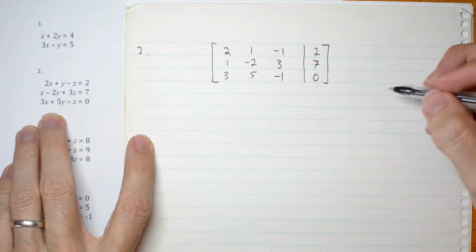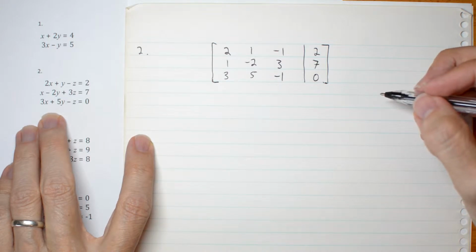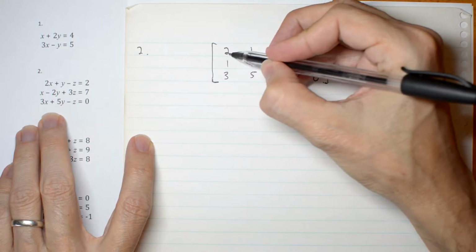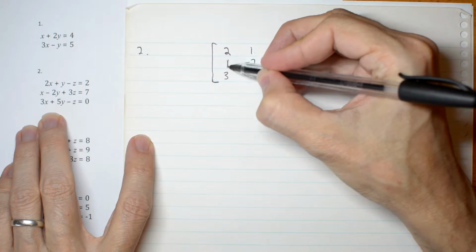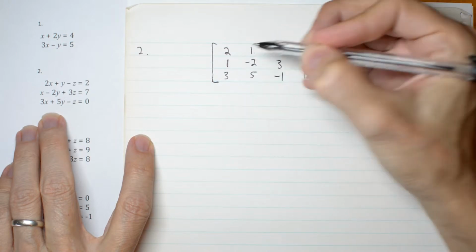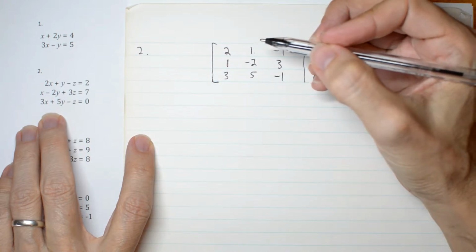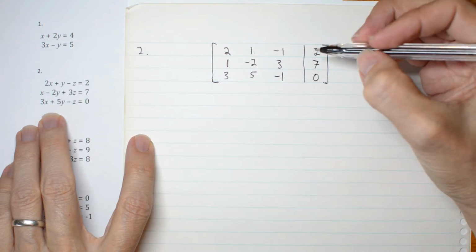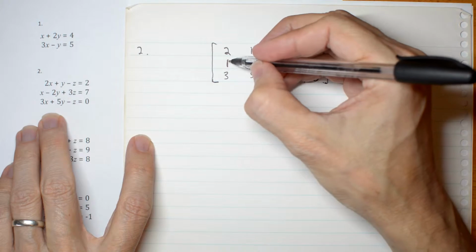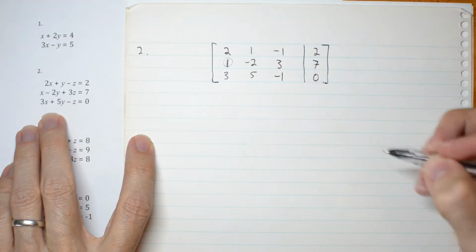Okay, what do I have to do? Step 1, choose a pivot. I could use this one, but then I might end up with some fractions later. If I choose this one as my pivot, I've already got a 1. So this is what I meant in my notes where I said it doesn't matter what you choose, but it might make your arithmetic easier. So I'm going to choose this as my pivot.